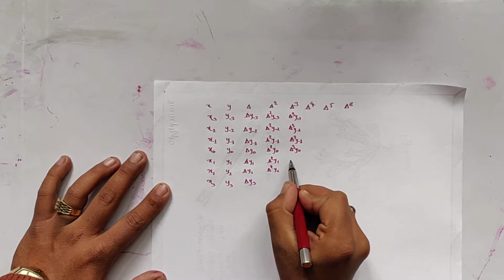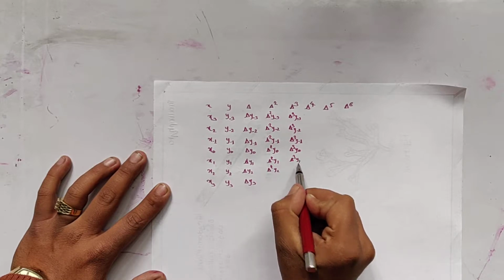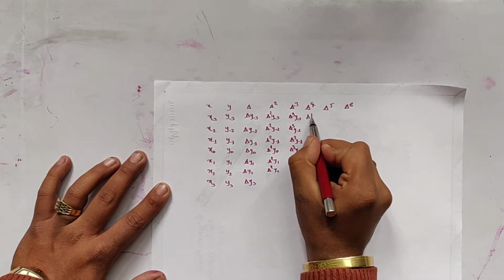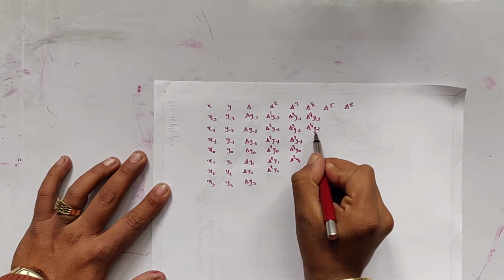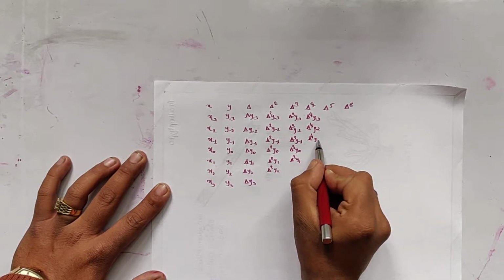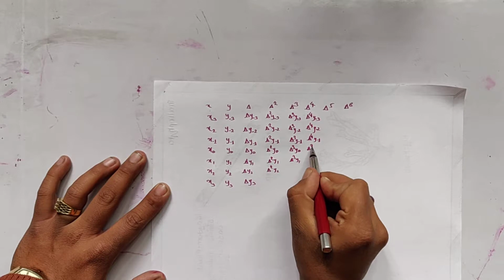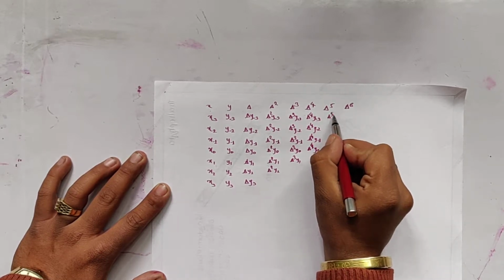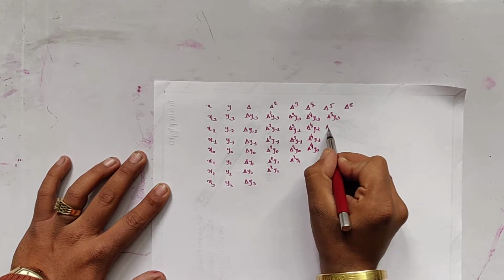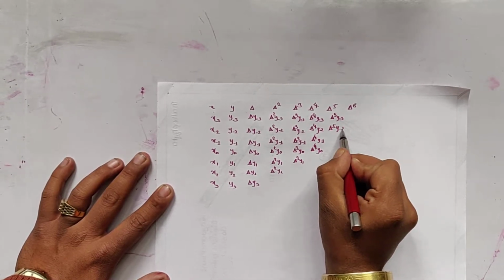Now del cube y minus 3, del cube y minus 2, del cube y minus 1, del cube y naught, del cube y1, and del power 4 y minus 3, del power 4 y minus 2, del power 4 y minus 1, del power 4 y naught. Del power 5 y minus 3, del power 5 y minus 2.